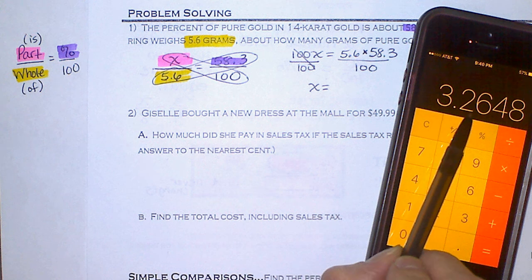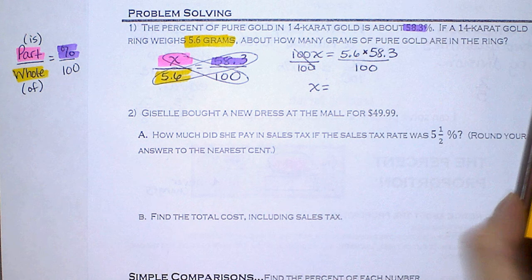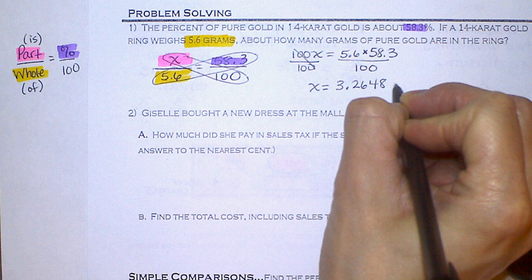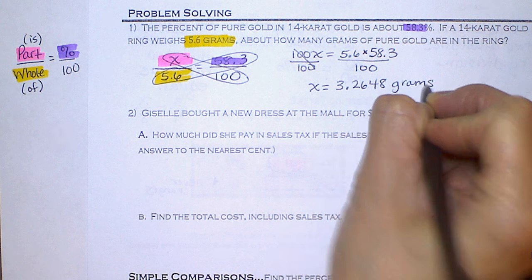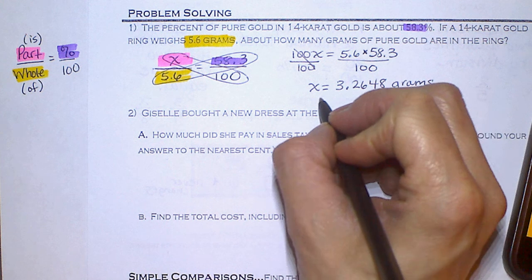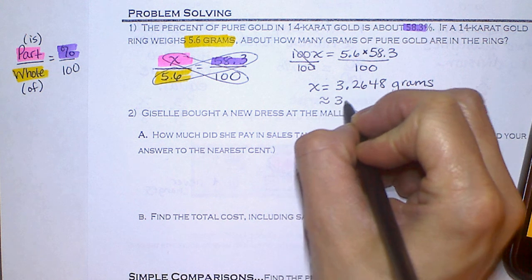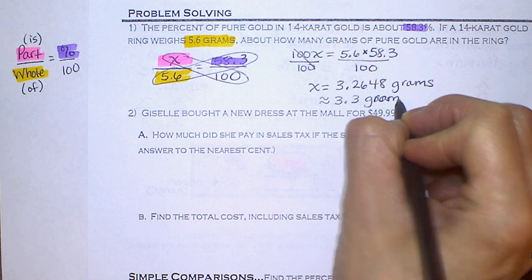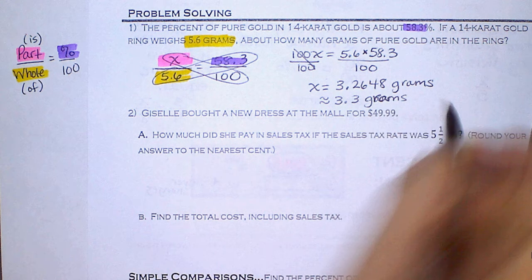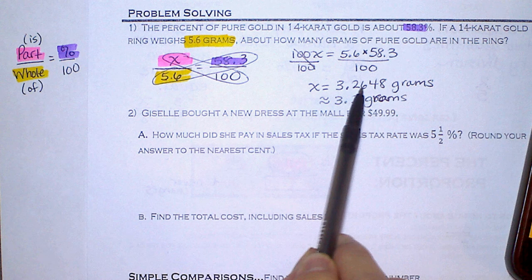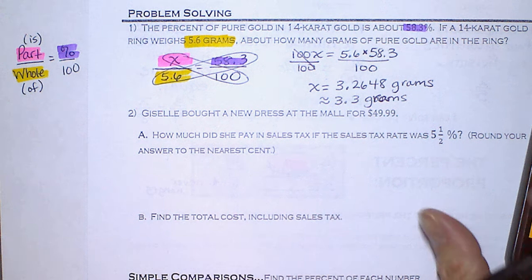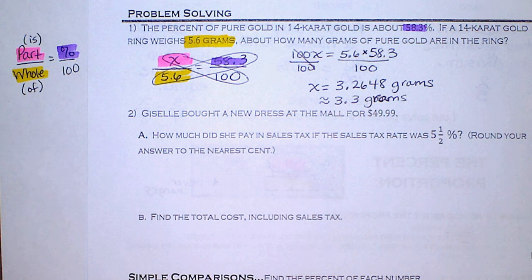So 3.2648. So we can put 3.2648 grams. Now we could just round that to approximately 3.3 grams. Oops. Sorry about that. Started writing too fast. If I were to round that 2 up because of the 6. So that is about how many grams of pure gold there is in that ring.